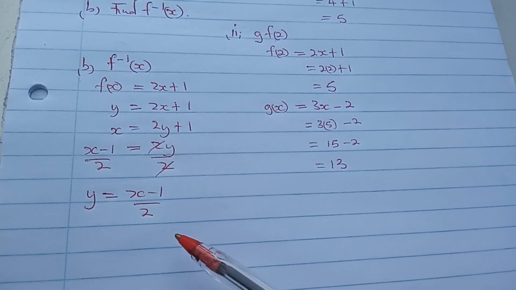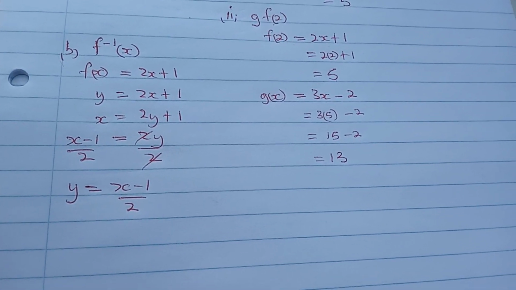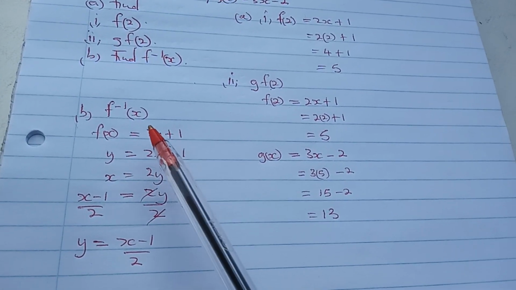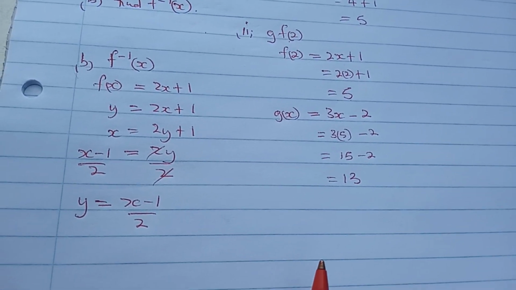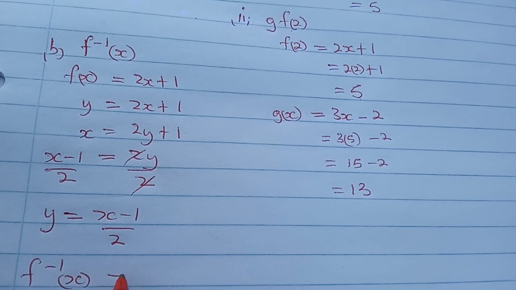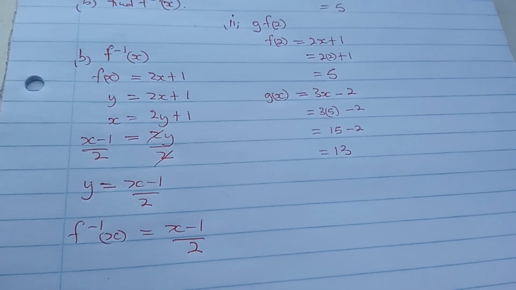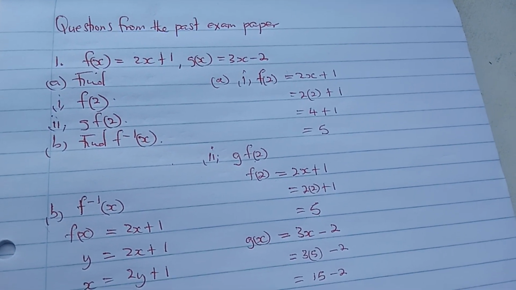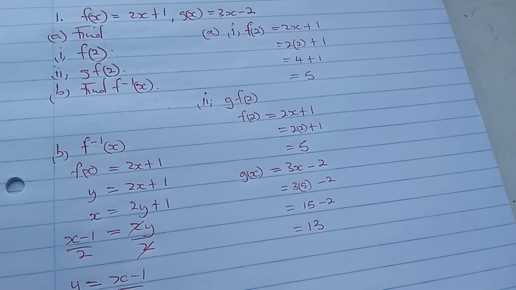So guys, this is not the end of the answer. Now we replace the new y by the inverse of f(x). So the inverse of f(x) is equal to x minus 1 divided by 2. These are the answers that we got when we worked through these questions.